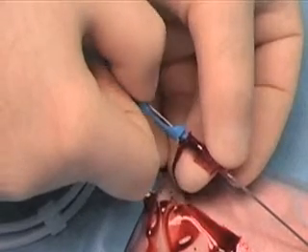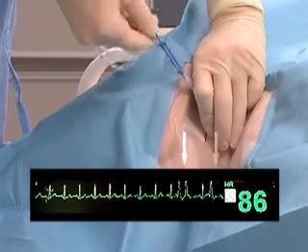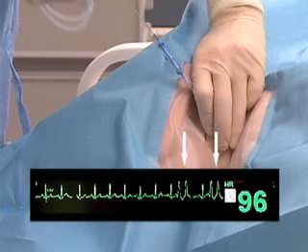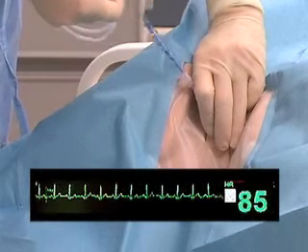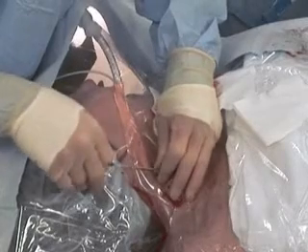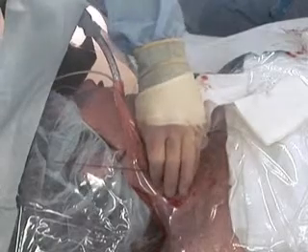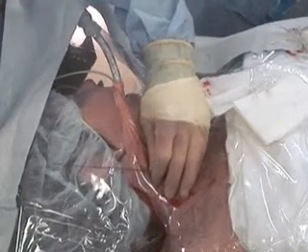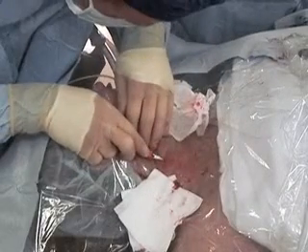An assistant should watch the monitor, looking for signs of arrhythmia during advancement of the guide wire. Arrhythmias indicate that the wire has reached the heart. If arrhythmias occur, withdraw the wire slightly until they cease. After the guide wire has been inserted, withdraw the needle, leaving the guide wire in place. As the needle exits the skin, be sure to grasp the guide wire at the skin. At this point, only the wire remains in place.